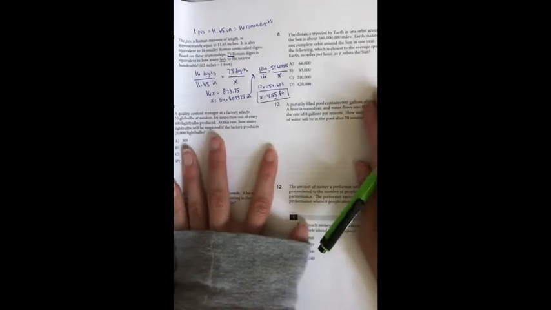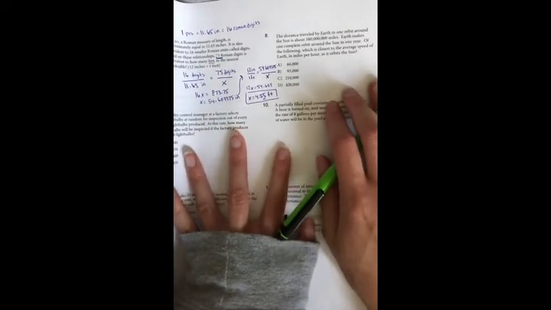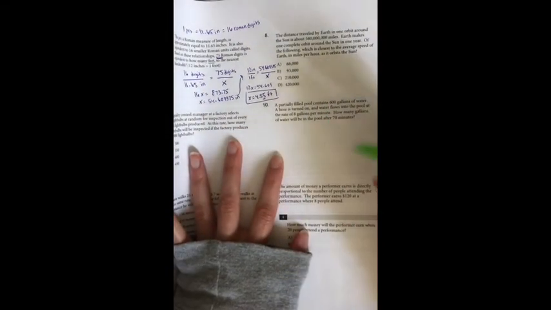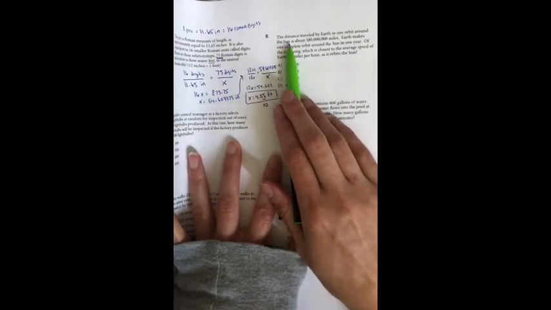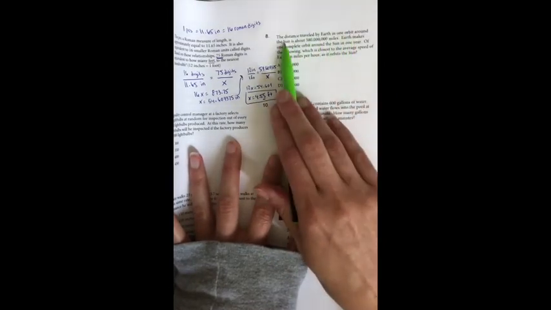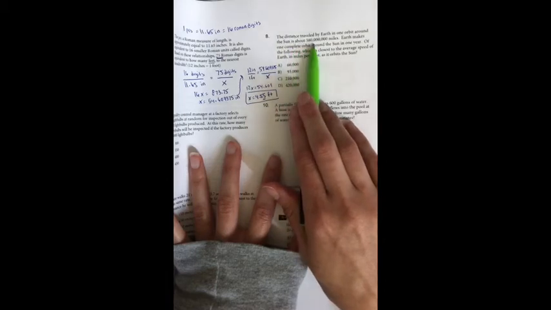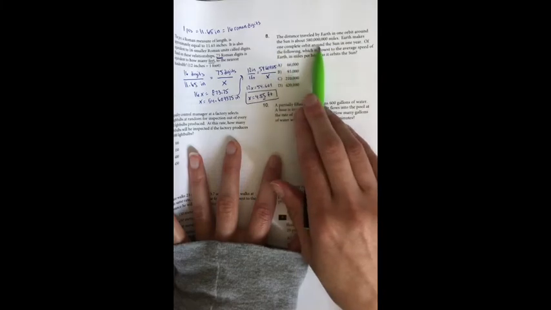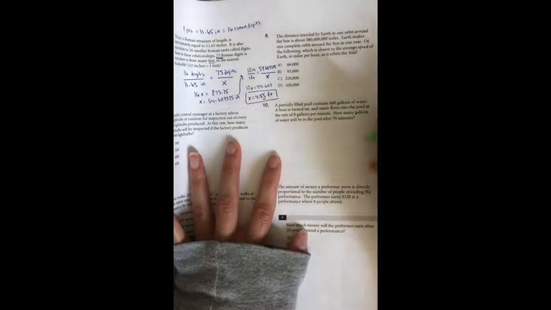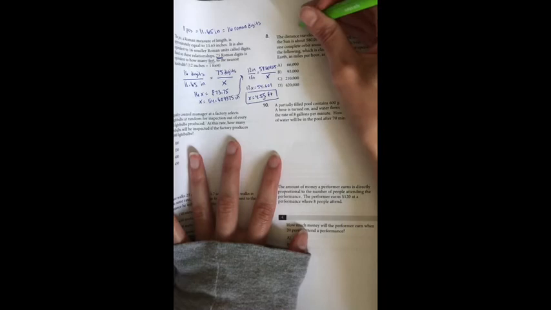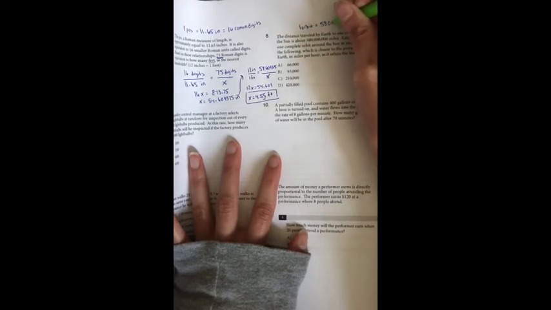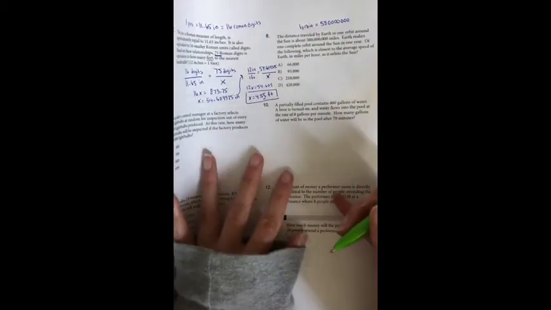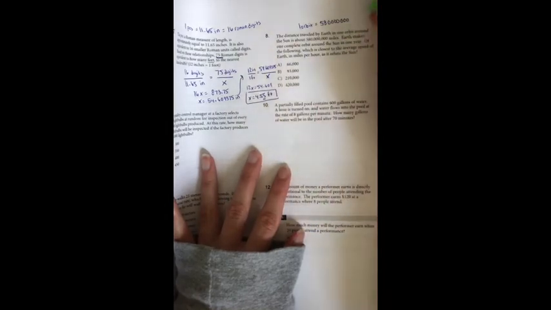Number 8. So again, it's just using proportions to help us figure out when we're multiplying, when we're dividing, all that kind of stuff. So the distance traveled by Earth in one orbit around the sun is 580 million miles. Whew. Earth makes one complete orbit around the sun in 1 year. So one orbit is 580 million miles, and that's in 1 year.